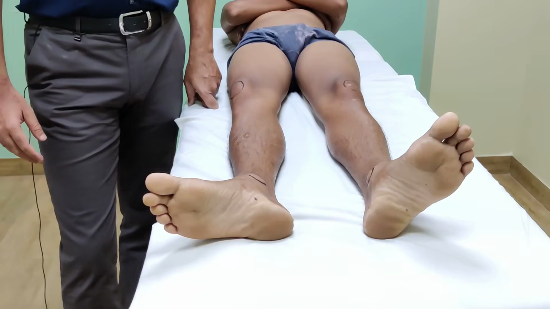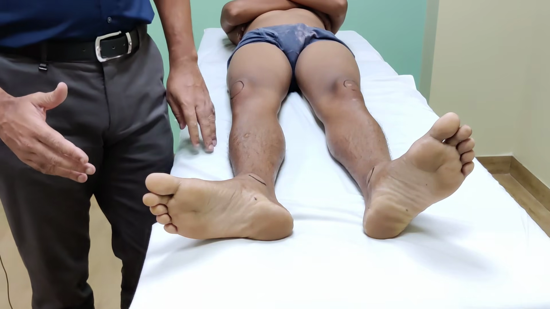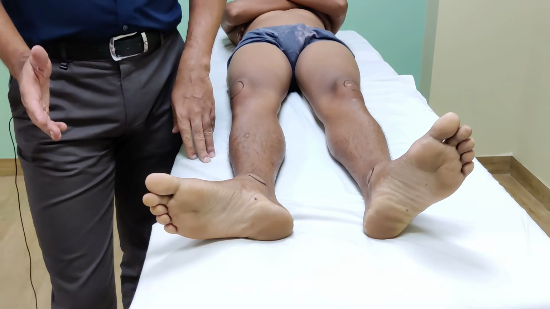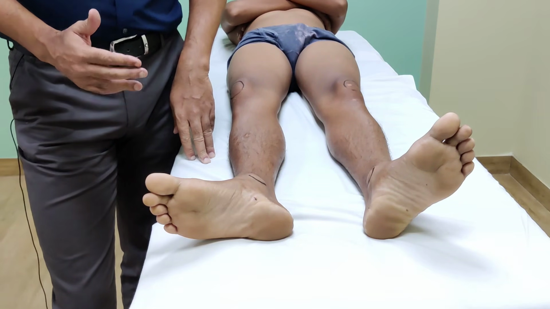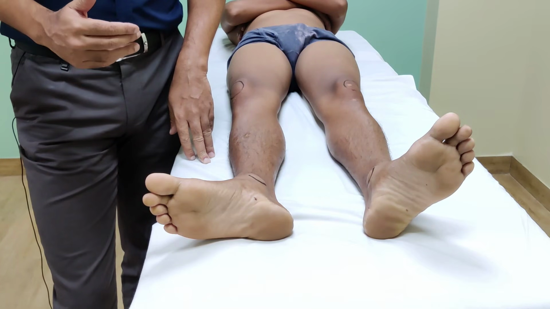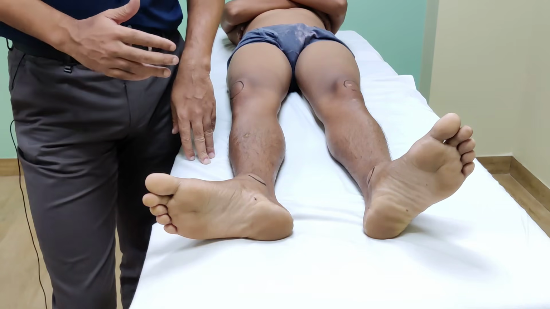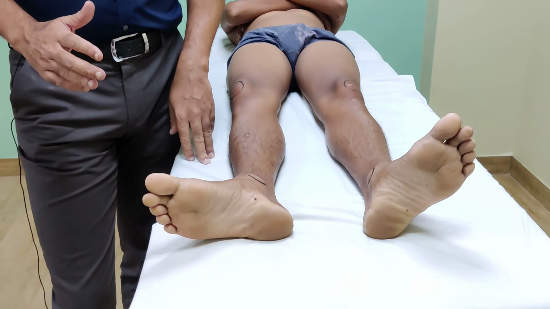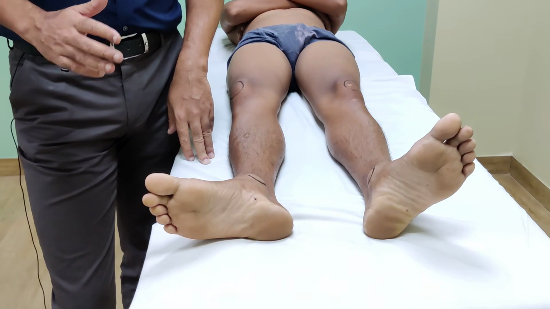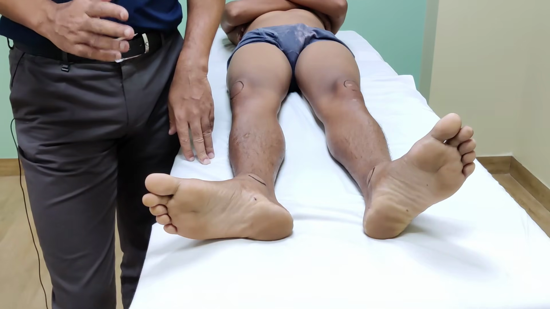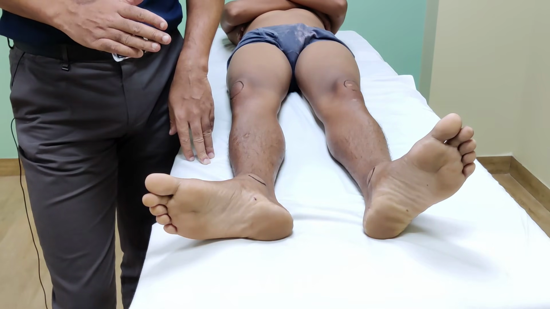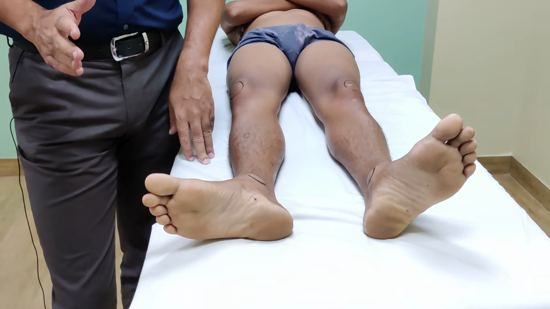Now let me show you how to assess a rotational deformity of a lower limb. Rotational deformity can be either an external rotation deformity or an internal rotation deformity. And as we have been saying and reinforcing again and again, if a patient has an external rotation deformity, then internal rotation is 0. Vice versa, if a patient has an internal rotation deformity, then external rotation is 0.